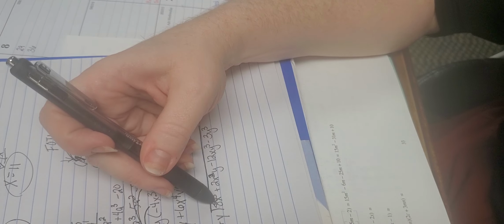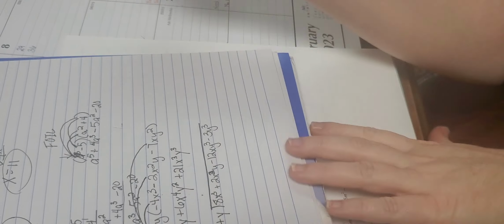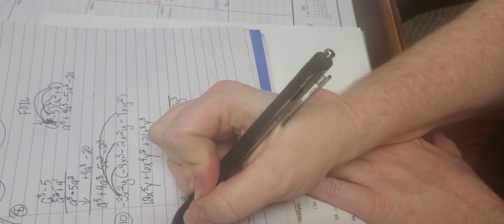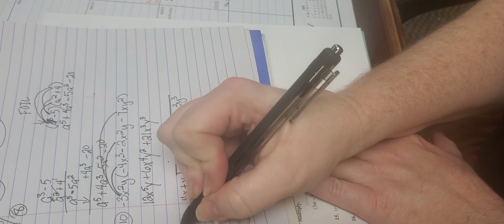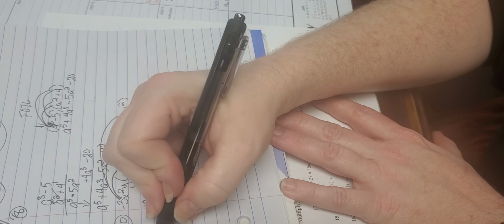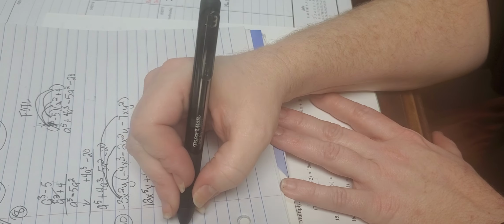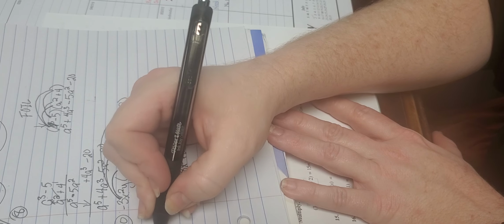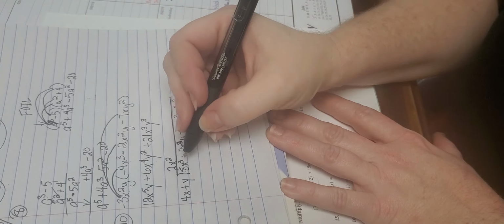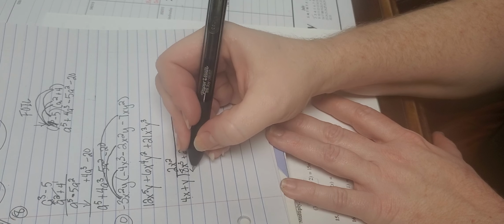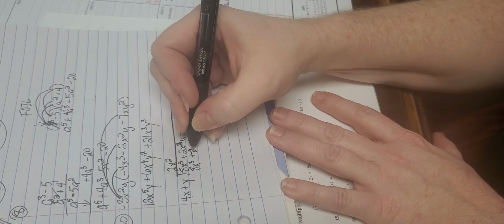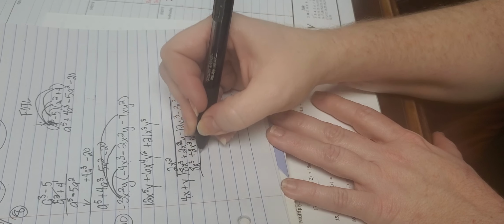All right, so 4x goes into 8x to the third how many times? So if you need to, you can write it out over to the side. 8x to the third over 4x. Okay, so 4 goes into 8 2 times, and x to the third divided by x leaves me with x squared. So that's going to be 2x squared. Now I'm going to multiply 2x squared times 4x is 8x to the third. 2x squared times y is 2x squared y.